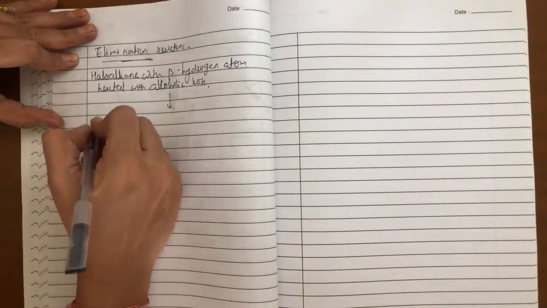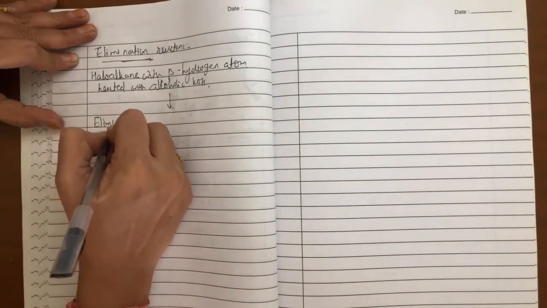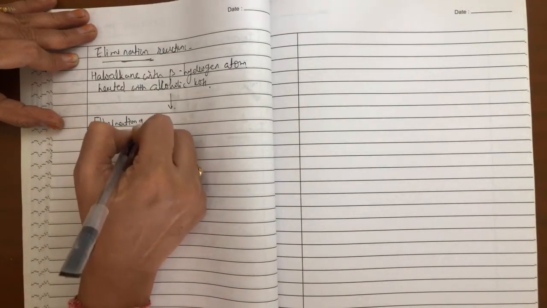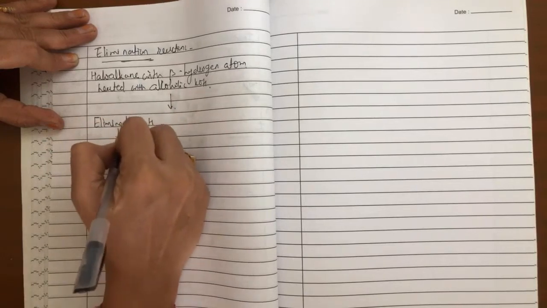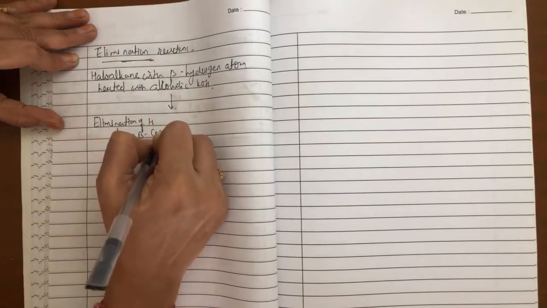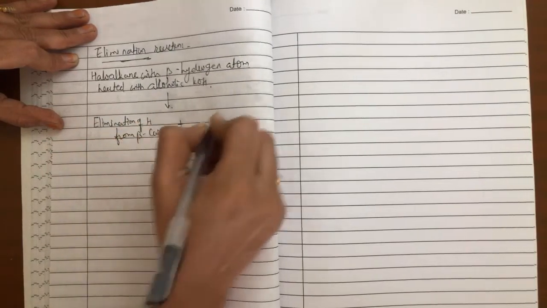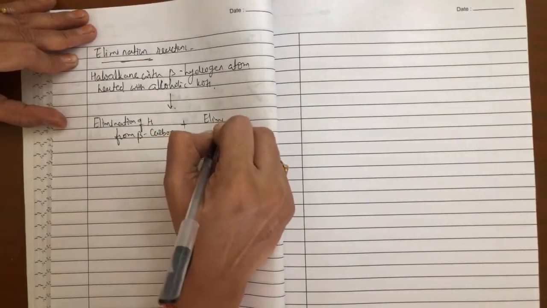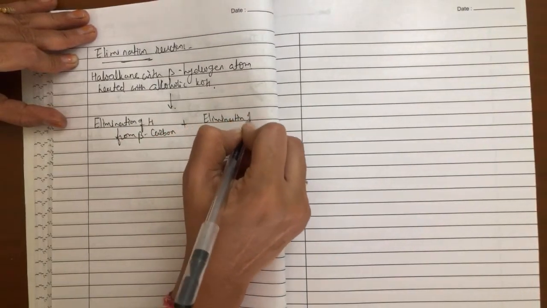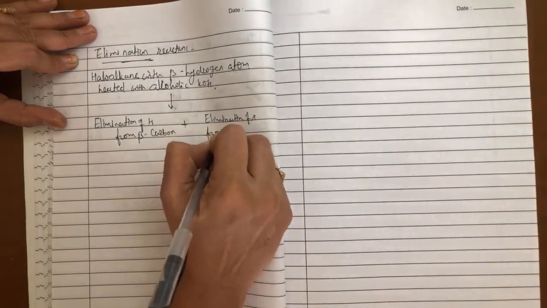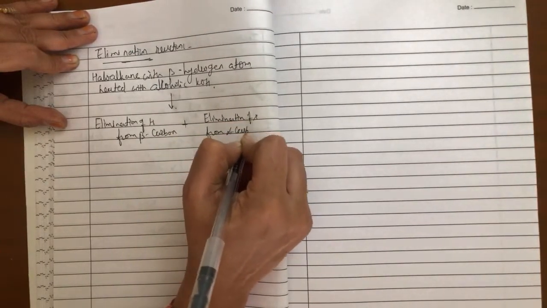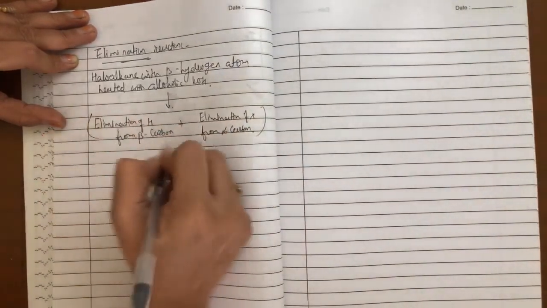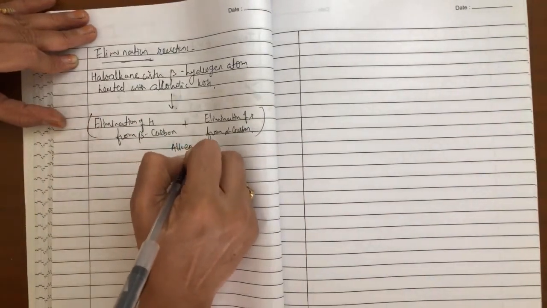How? There is elimination of hydrogen from the beta carbon, and along with this elimination of halogen from the alpha carbon, and this results in formation of an alkene.